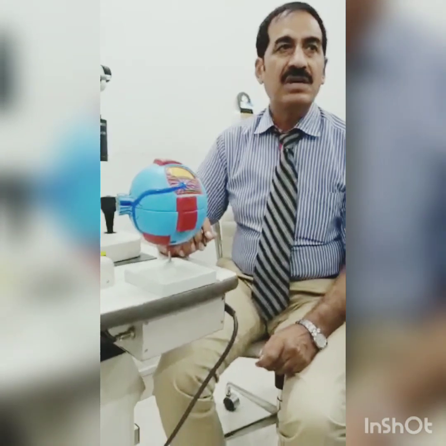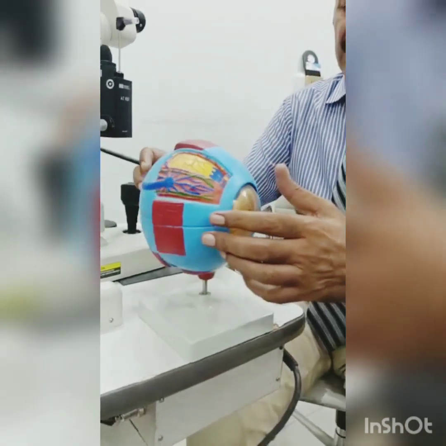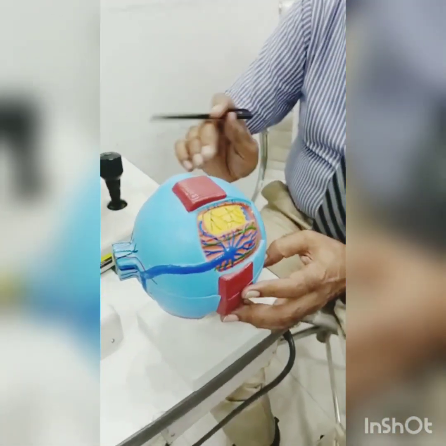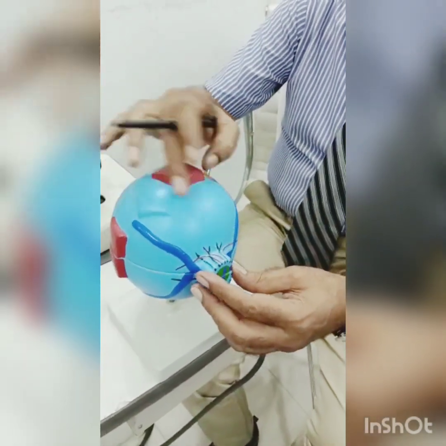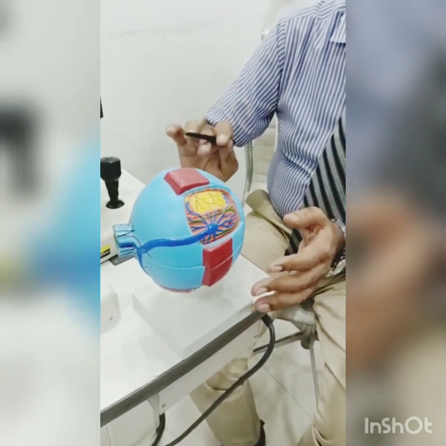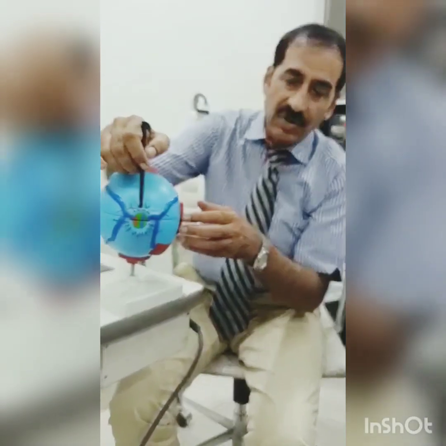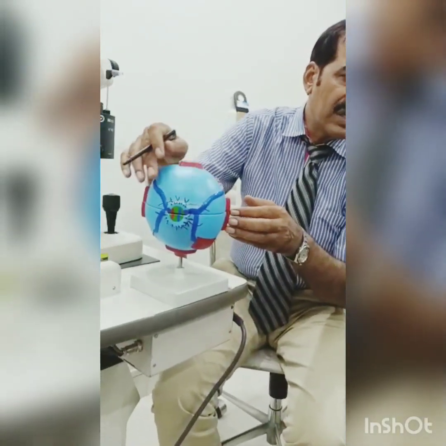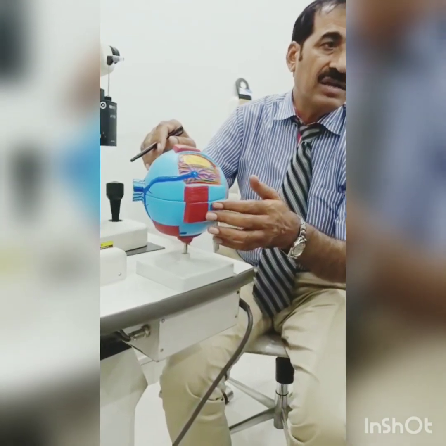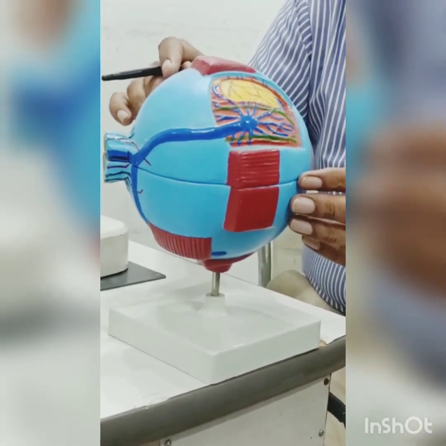Actually, glaucoma is an optic neuropathy. This is the nerve. This nerve starts from here and ends here, and ultimately it drains into the brain. Glaucoma is the condition in which the intraocular pressure may be raised, or the intraocular pressure may be low. Any condition, low pressure or high pressure, that is damaging this nerve. And this nerve is actually the line which leads to the brain, and this is meant for vision. If this is lost due to glaucoma, the vision will be lost.